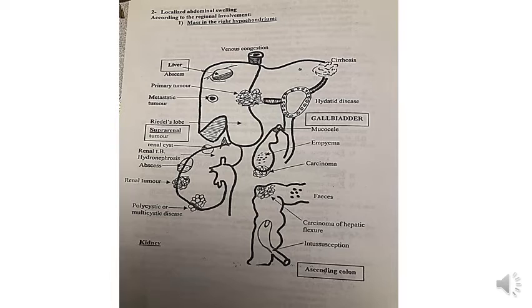If the case shows that there is a mass in the right hypochondrium, you should keep in mind what the anatomical organs are that are situated in the right hypochondrium. So you may have the liver, the gallbladder, the right kidney, the right colic flexure, and maybe other structures entering the colon.